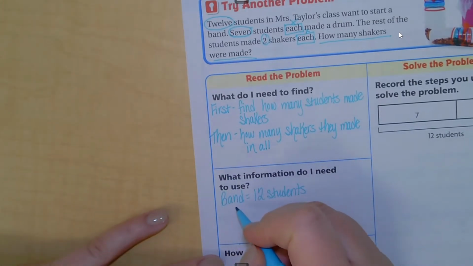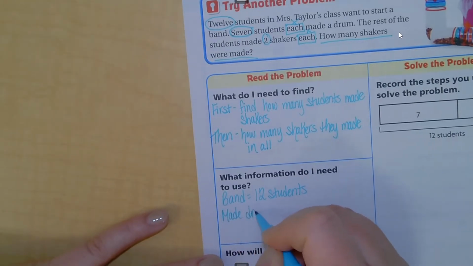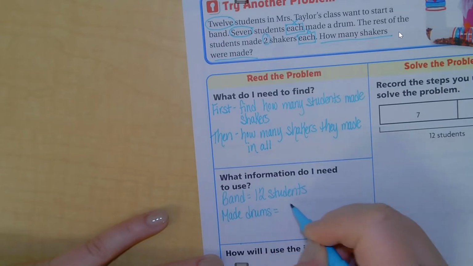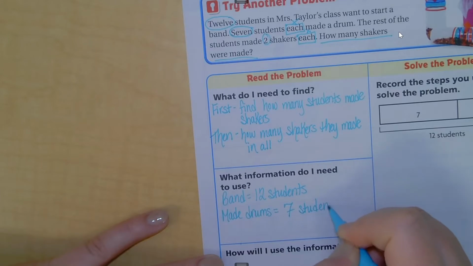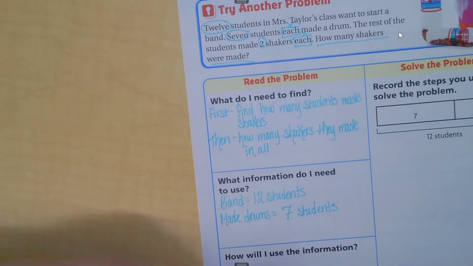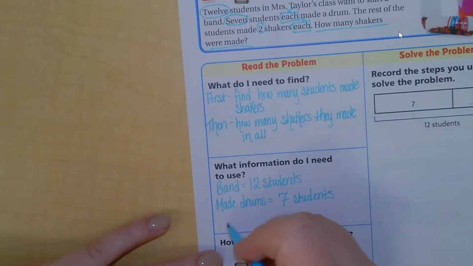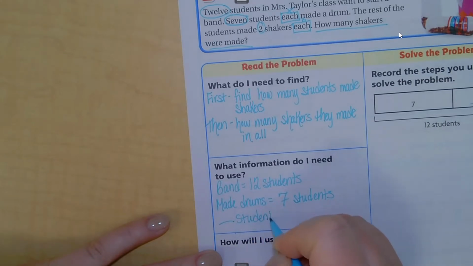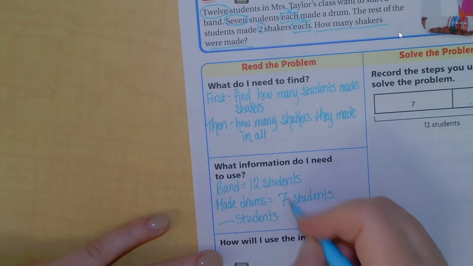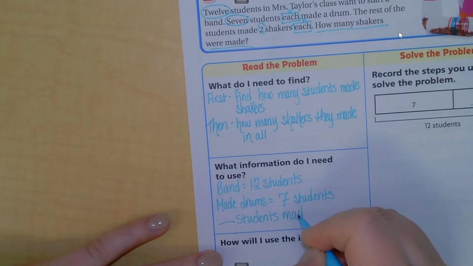All right, and we know that 7 students made drums. So made drums, 7 students. Right? And then we know blank students, I don't know why my blank looks like a frown, sorry about that, made 2 shakers each.